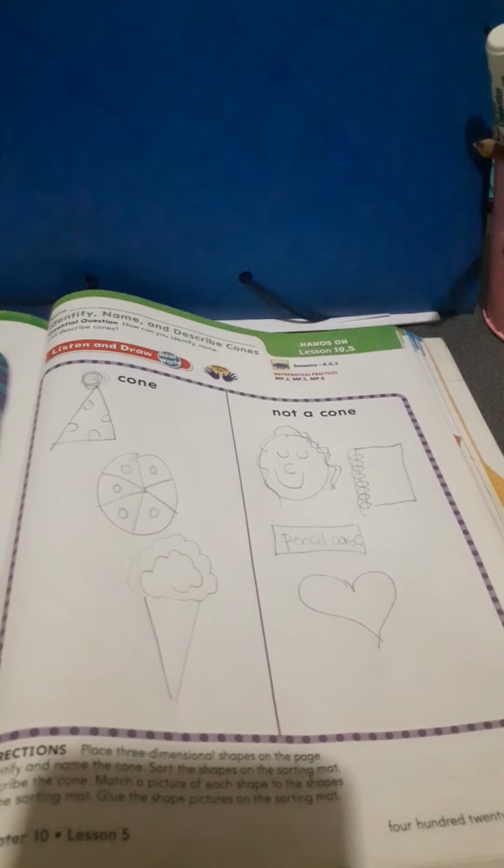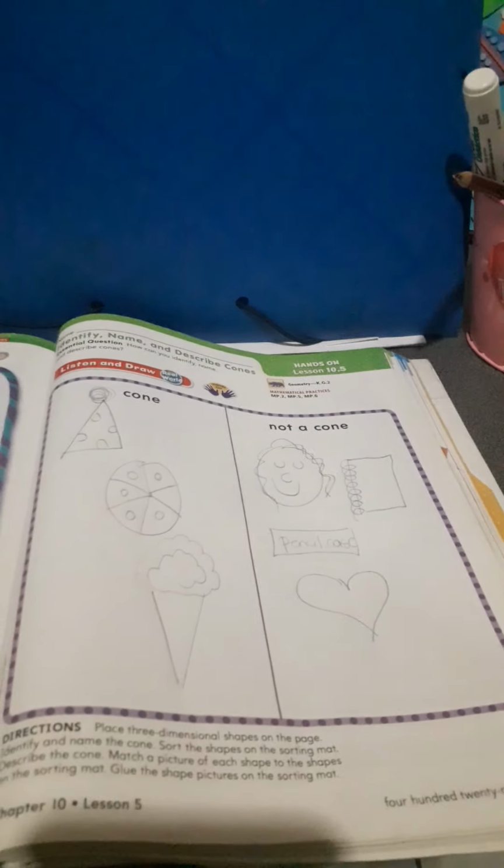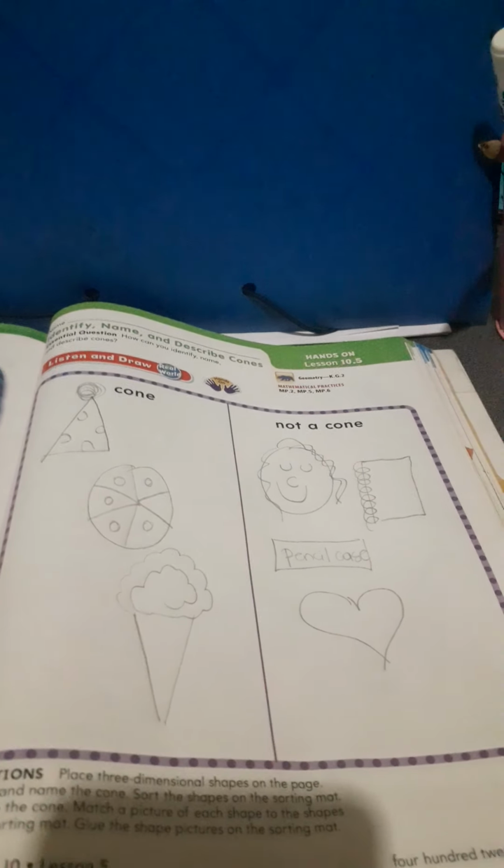Okay, everybody, so today we're going to continue. Hello. Now we're going to continue to explain what kind of shapes we are going to use, with that shape like a cone. So you see, we have a birthday hat. We take a piece of paper, a piece of cake or pizza.